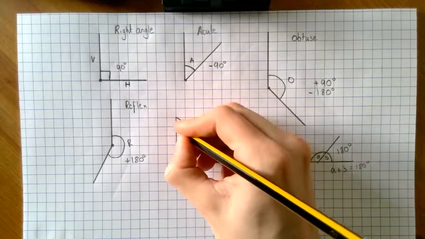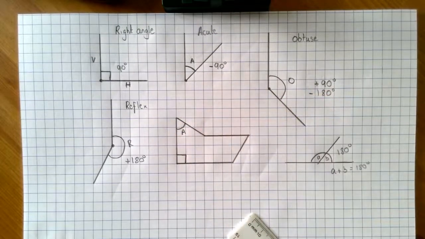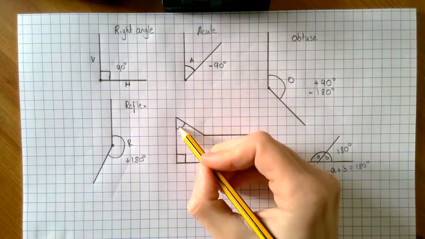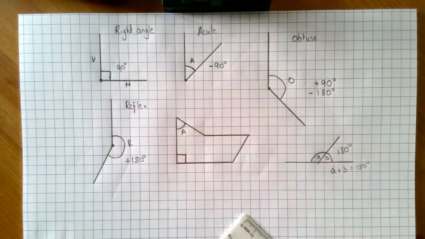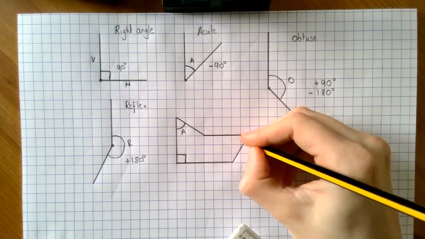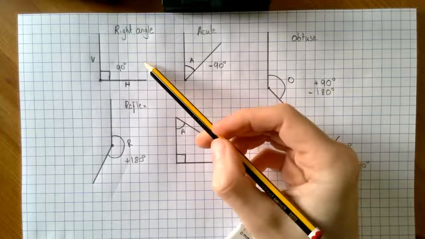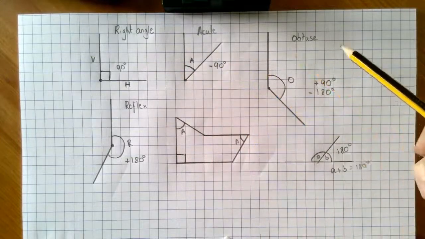So there I've got an acute angle, so I'm going to put an A next to it. I'm also showing where the angle is by putting that little arc in. And then over here as well, I've got another acute angle. So it might be that a strategy is you go around and think about where all the right angles are, where all the acute angles, the obtuse, and work your way through.